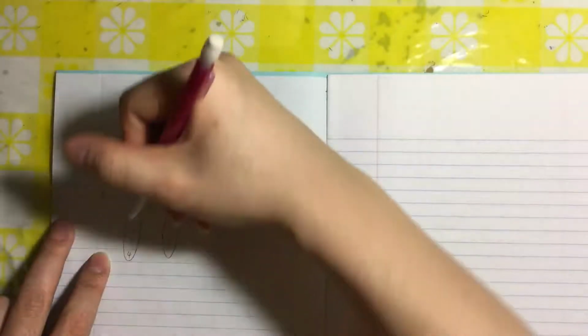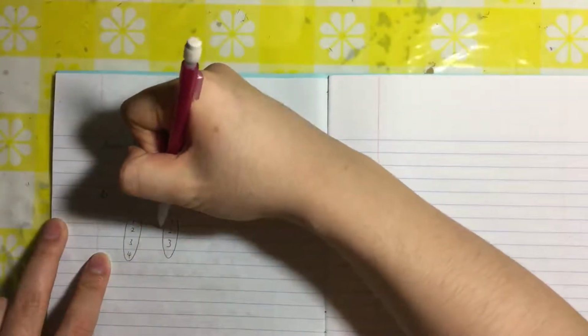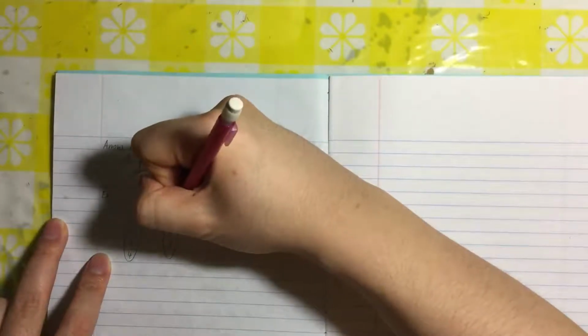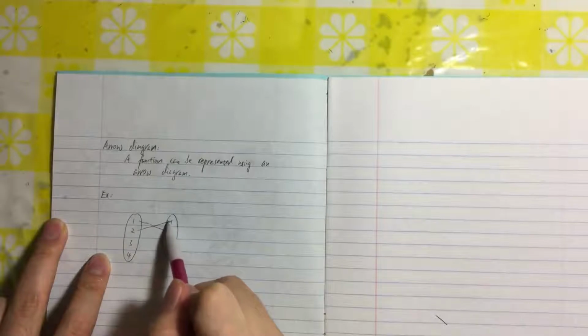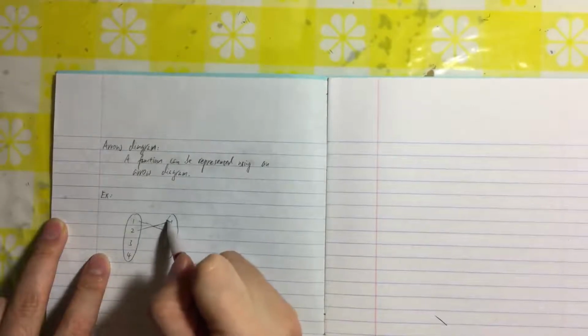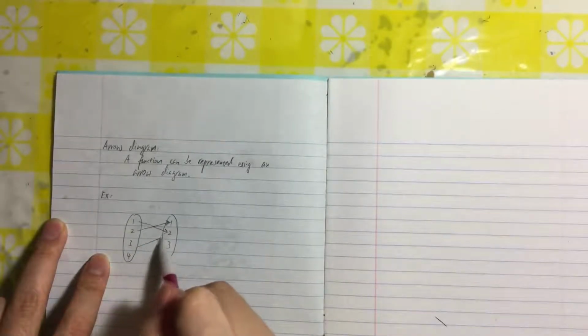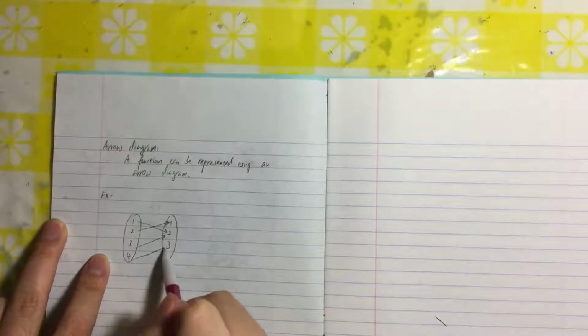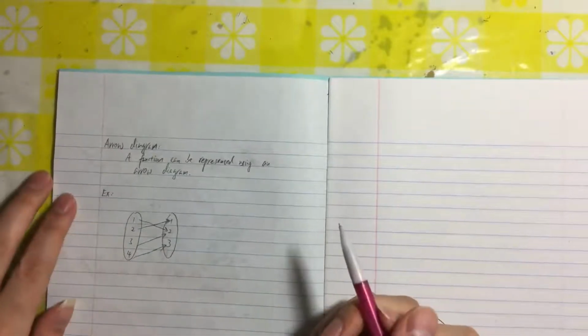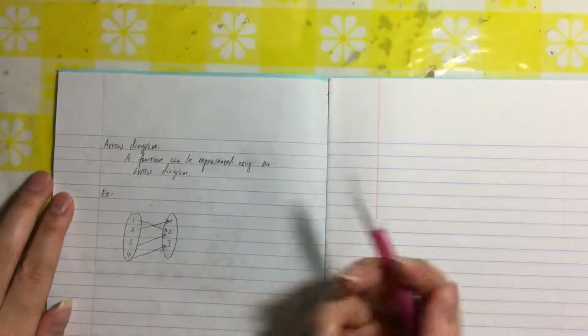The arrow goes from 1 to 2. The arrow goes from 2 to 1. The arrow goes from 3 to 2. The arrow goes from 4 to 3. Does this arrow diagram represent a function?